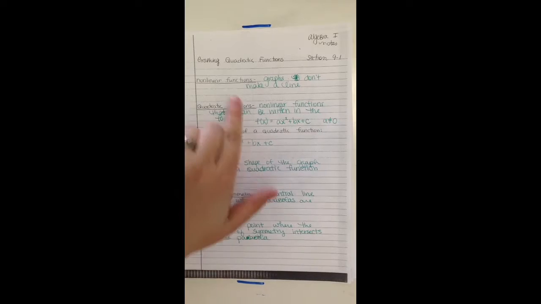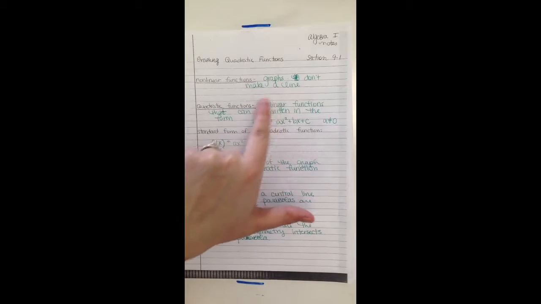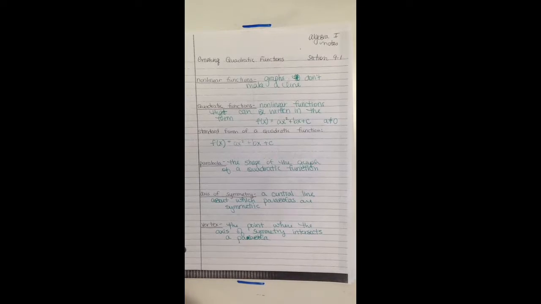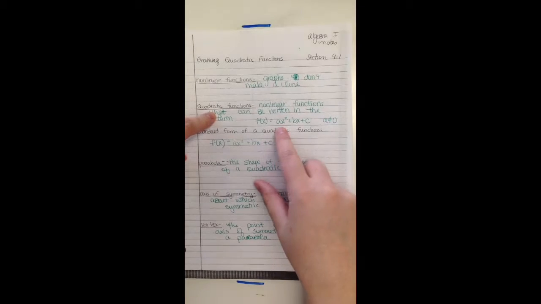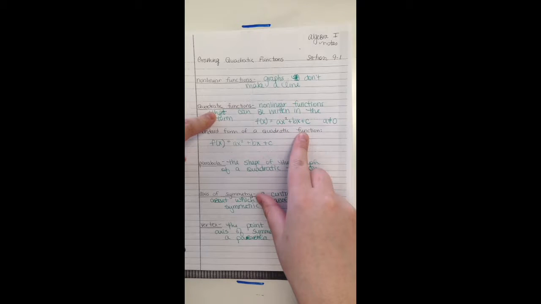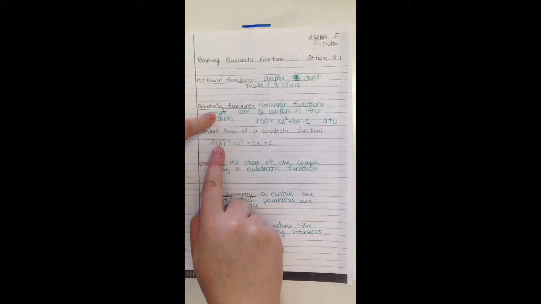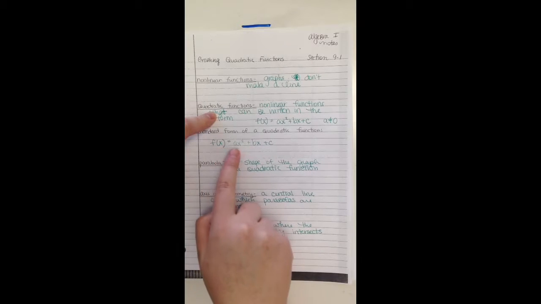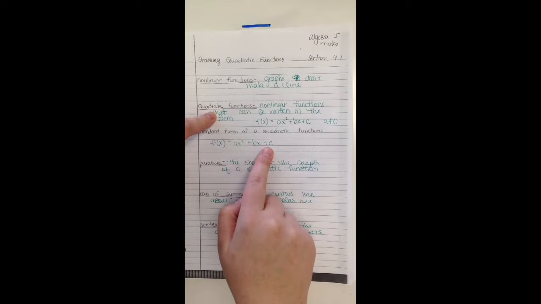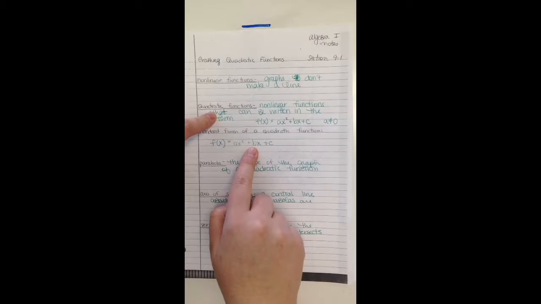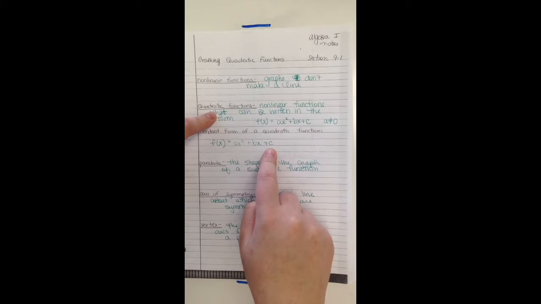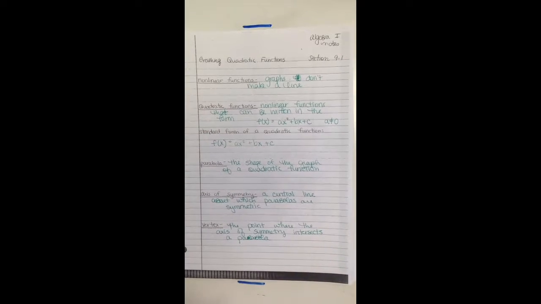So a nonlinear function is a function that has a graph that doesn't make a line. A quadratic function is a nonlinear function that can be written in the form ax squared plus bx plus c. We saw this form in the last chapter. Those are the trinomials that we were working with. So the standard form of a quadratic function is f of x, because it's a function. So instead of y equals or 0 equals, you have f of x equals ax squared plus bx plus c. A and b are coefficients, so they will be numbers. C is a constant, it is also a number, and then x squared and x are just our variables.